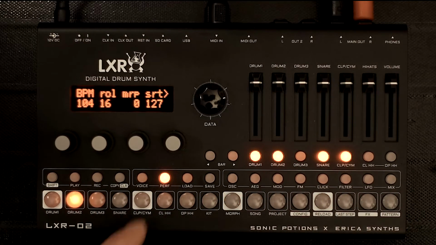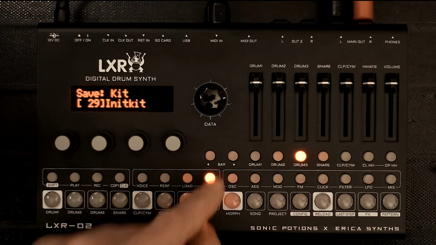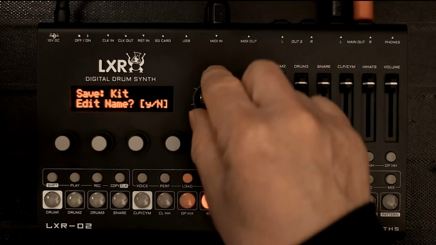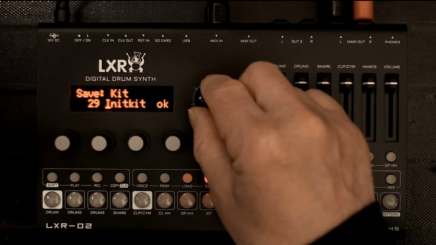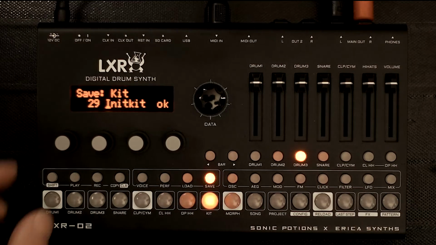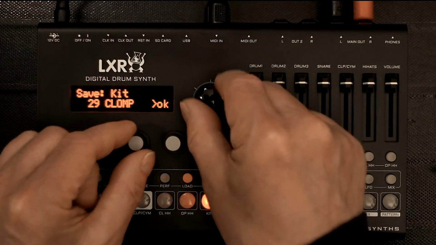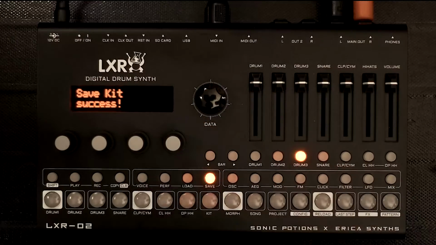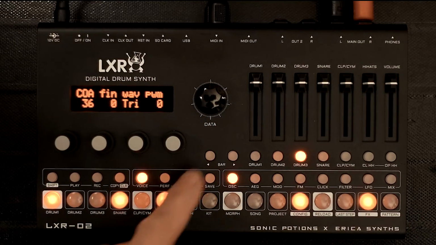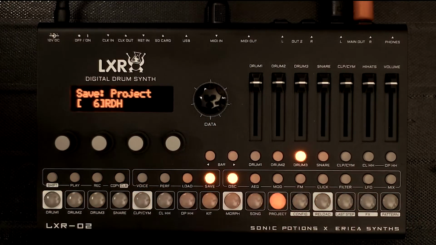Well, that's not a bad thing. Let's say we like that. So we go save kit, edit name, yes. We'll call this clomp. Save kit clomp. But that's not all we've got to do, of course. Got to save the project.